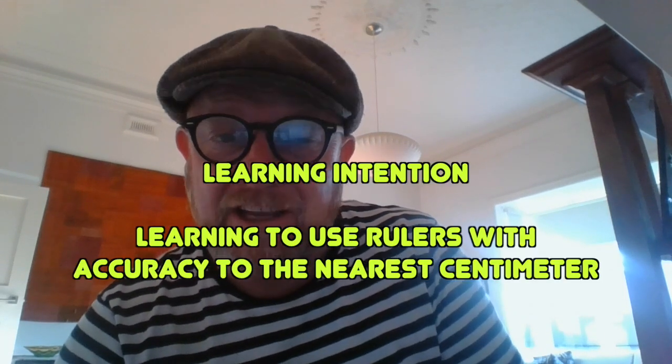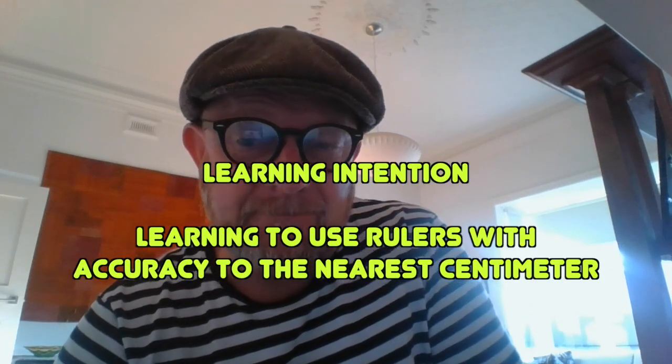This undertaking requires specific measurements, and it is this attention to detail and being able to rule correctly that we're trying to do today to consolidate our understanding and clarify our learning intention, which today is we are learning to use rulers with accuracy to the nearest centimetre.